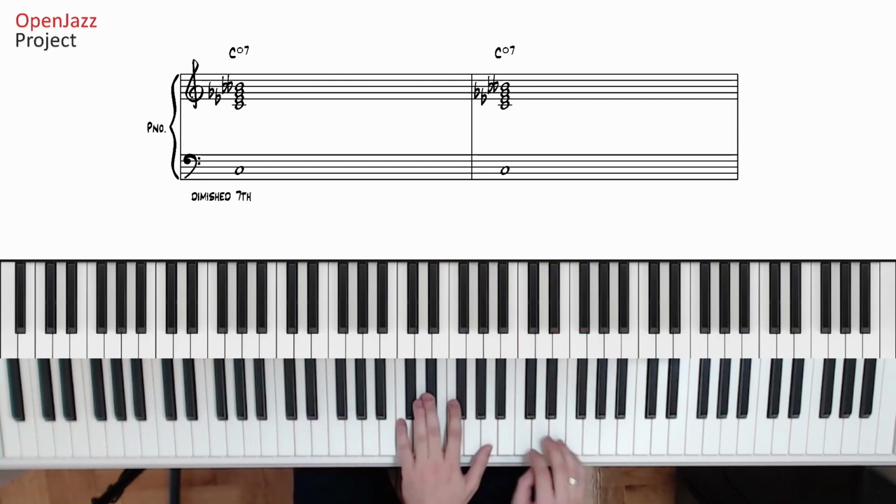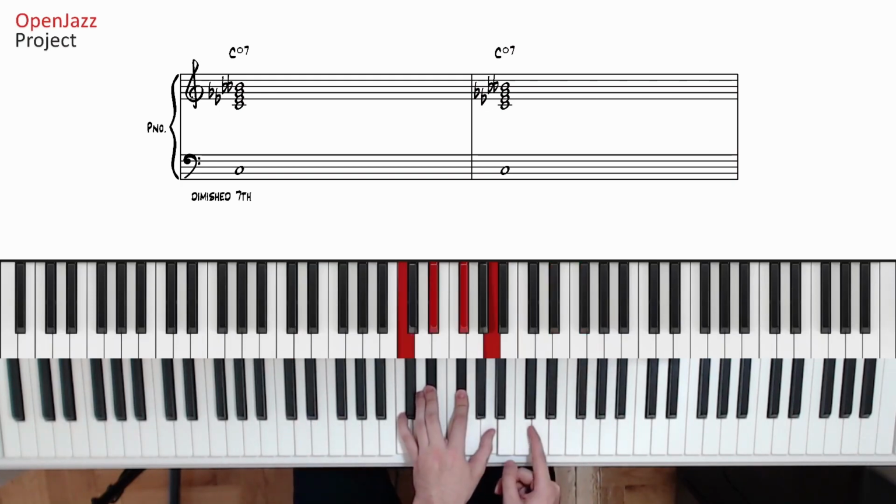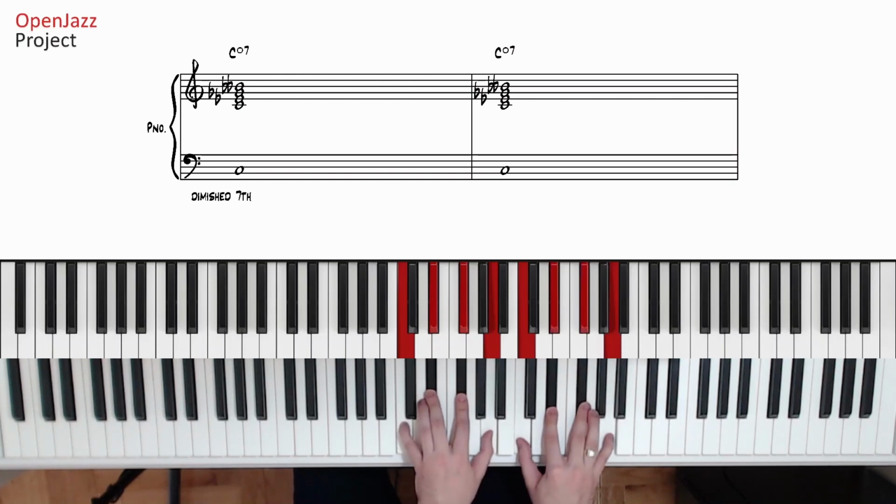And as you can see, this pattern here repeats. So if we go up another minor third, back to our root, third, fifth, seventh.